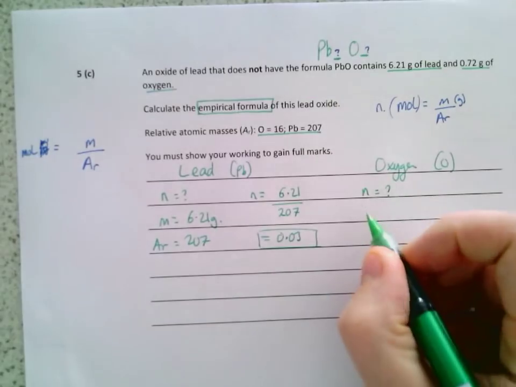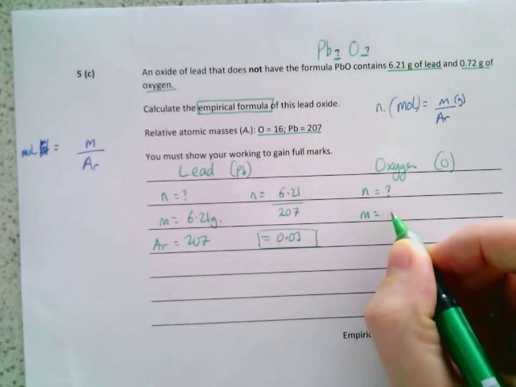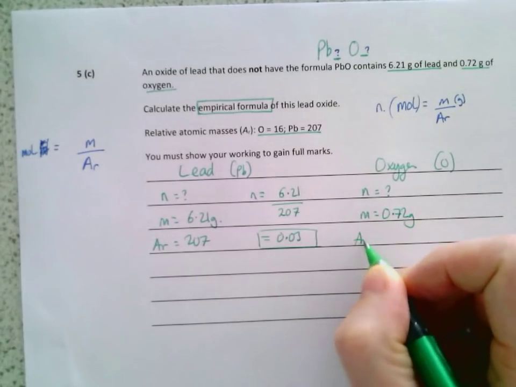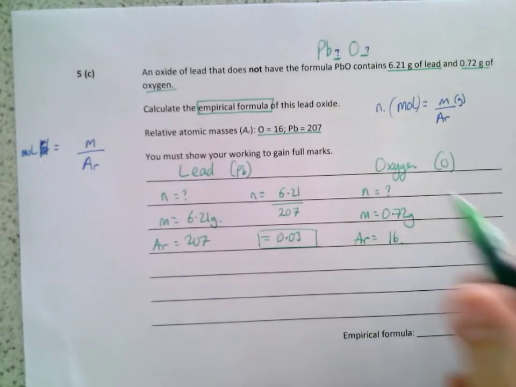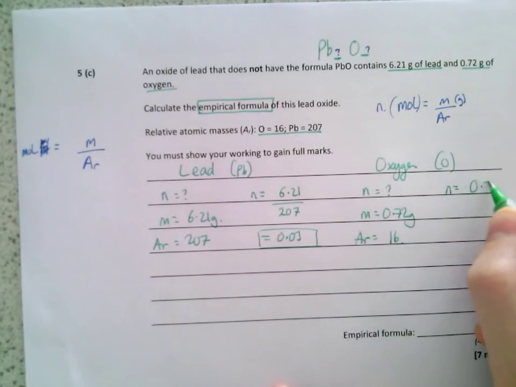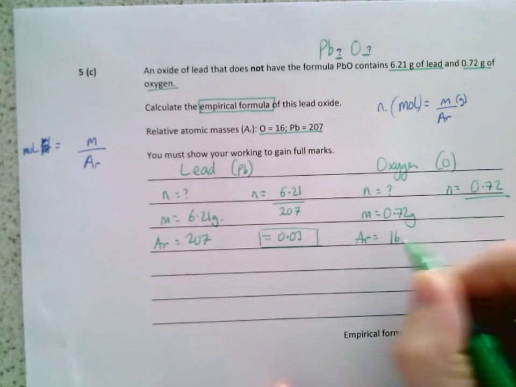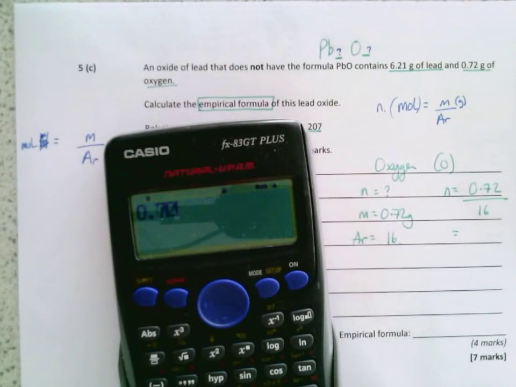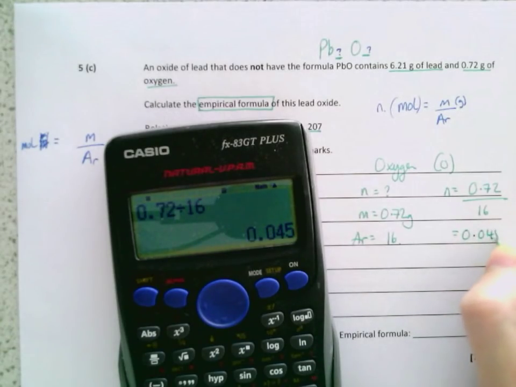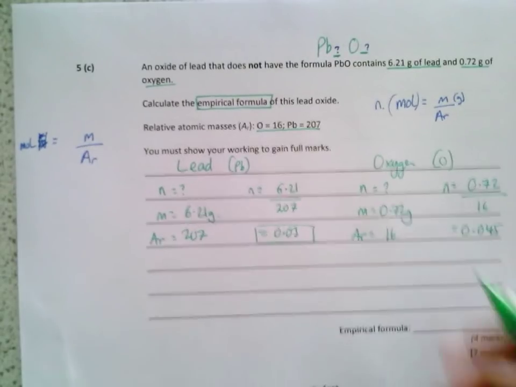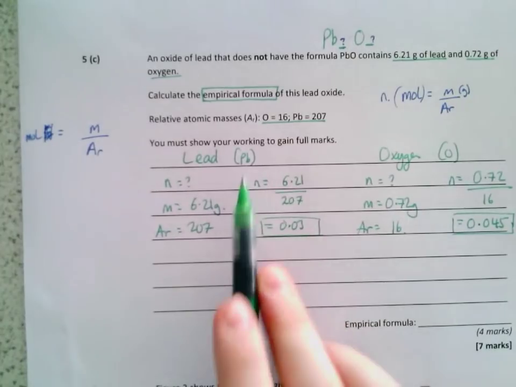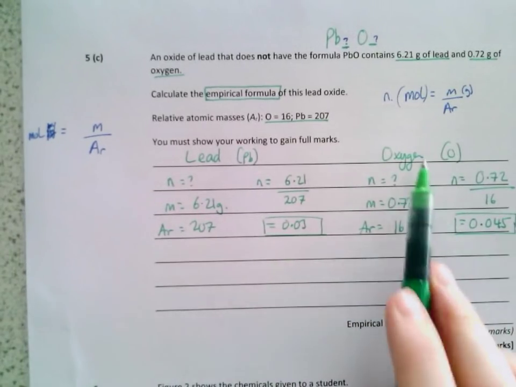Number of moles, we don't know. Mass is 0.72 grams, and relative formula mass is 16. Okay, number of moles equals mass, 0.72 grams, divided by relative formula mass, 16. Put in our calculators, 0.72 divided by 16 gives you 0.045. Okay, once you've figured that out, you've got the number of moles. We've got 0.03 moles of lead and 0.045 of oxygen.